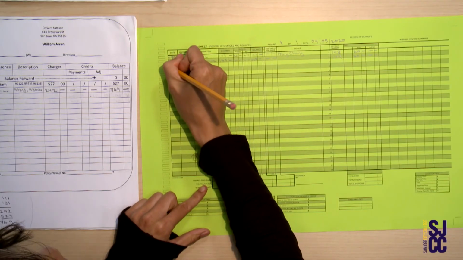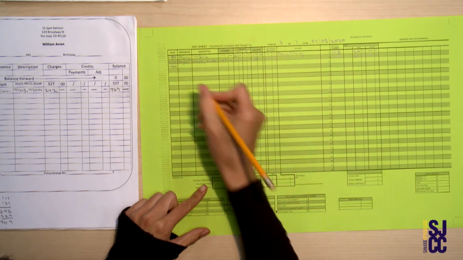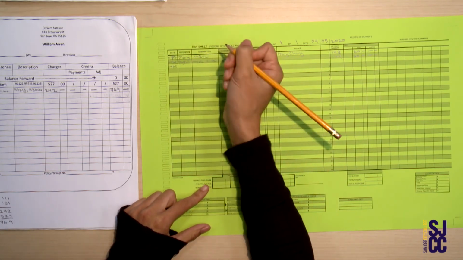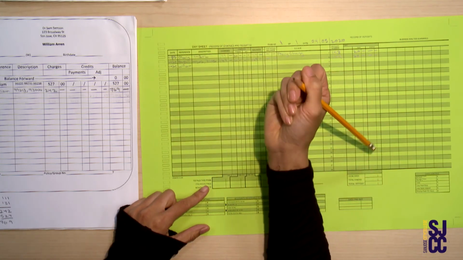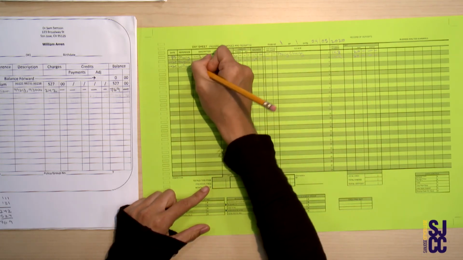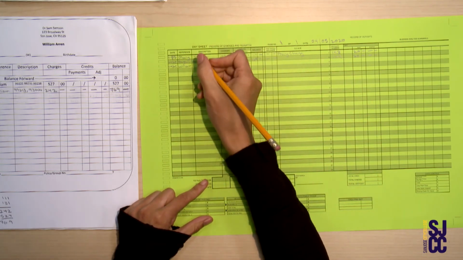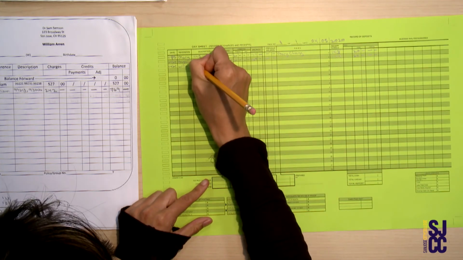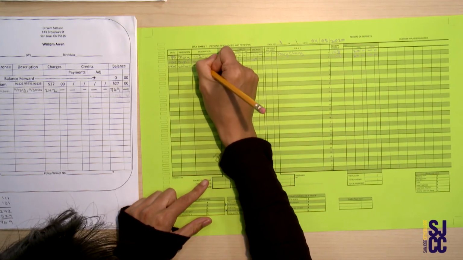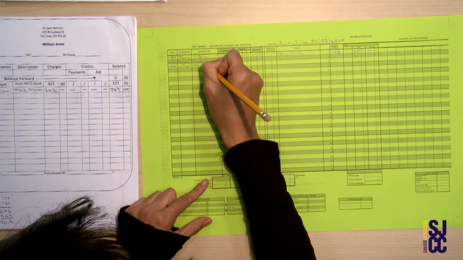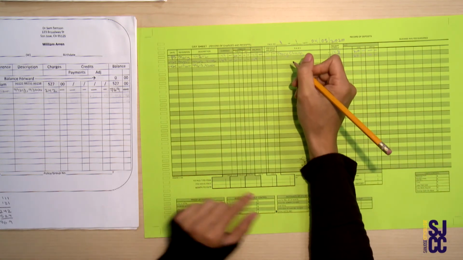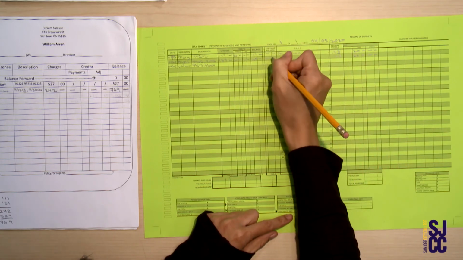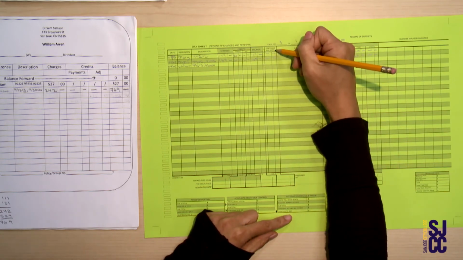Okay. So it's April 5th. And the reference is William. And the description, remember, we have 2 codes for him. So 99213 and 93000. Okay. Before we do any of the numbers, I want to make sure that I write down the previous balance.